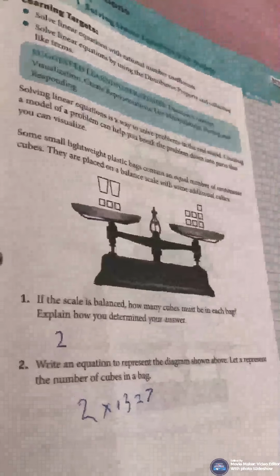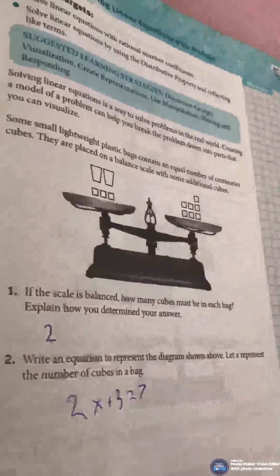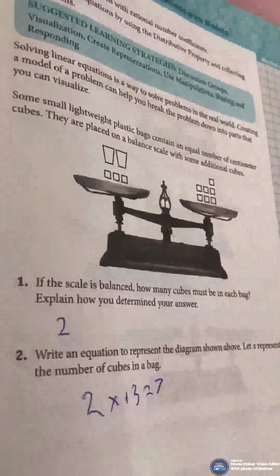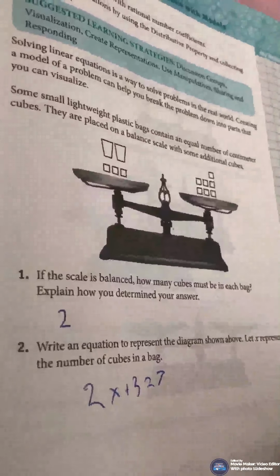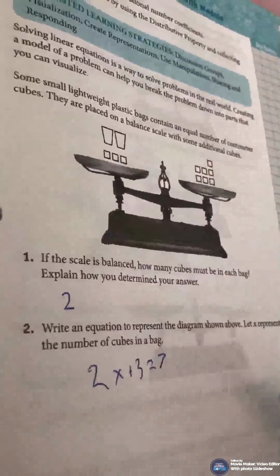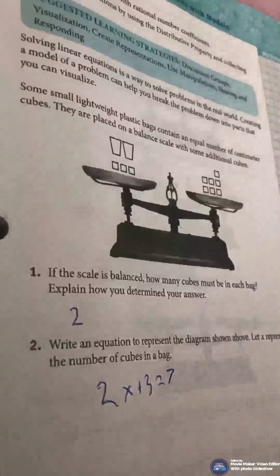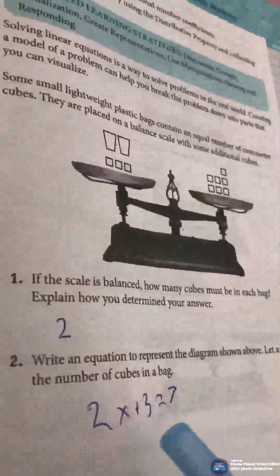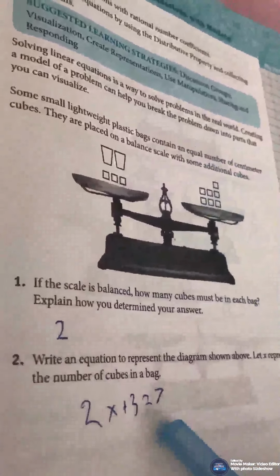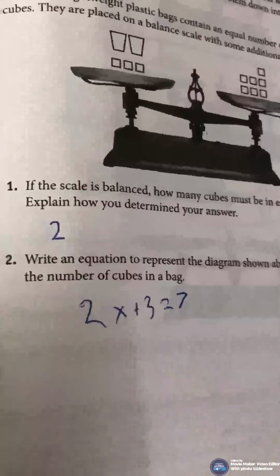The second problem says, write an equation to represent the diagram above. Let x represent the number of cubes in a bag. So we already know that there are 2 bags, so the coefficient of x has to be 2. And since now it's a different problem and the number of cubes in each bag could be different, the variable has to be x. And then since there are 3 additional cubes over here, this has to be 3. And since the total cubes over here is 7, this has to be 7. So let's move on to the next page.